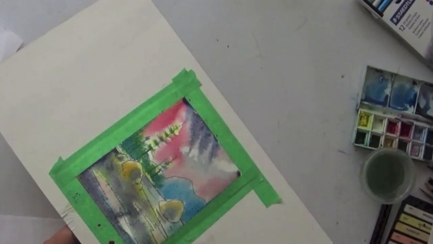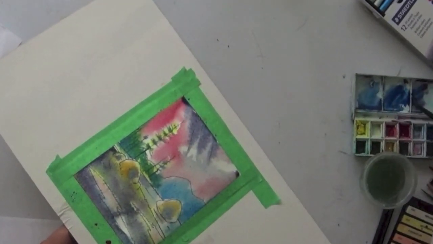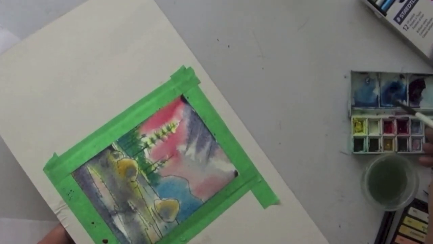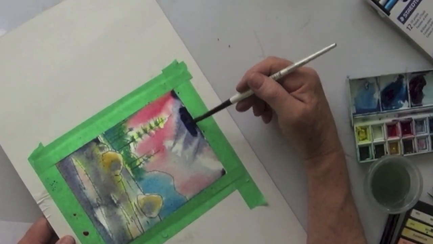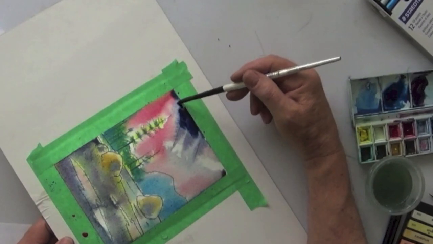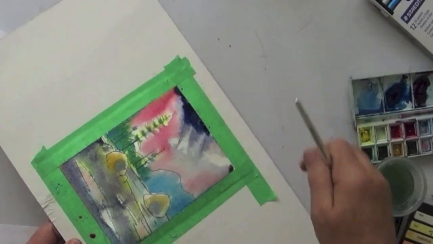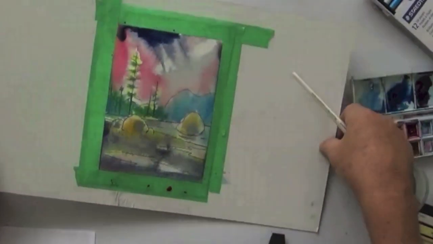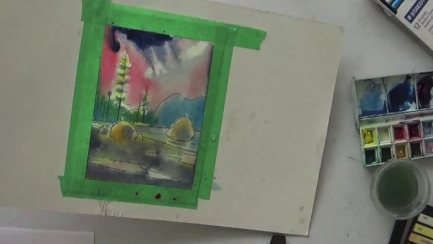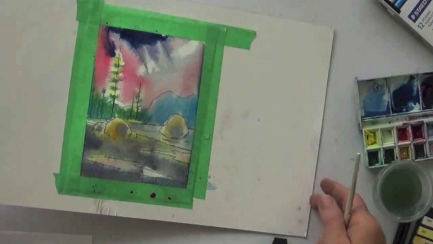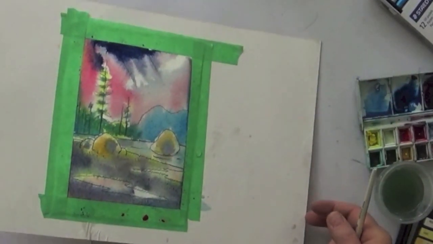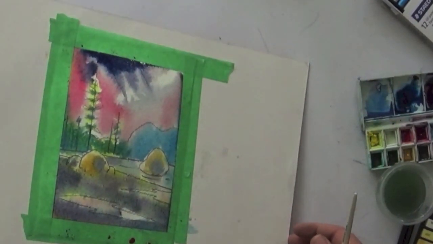I think I'll just, it's going to dry lighter, so I'm going to get a little bold and put a really good, thick, see how thick it is? It's still wet, but it's thick. And we're going to let that drop down a bit like a stormy cloud and see what happens. So it's drying up here pretty good. It's not moving too much here. Coming into the tree. I'm going to tilt it a little bit over this way.